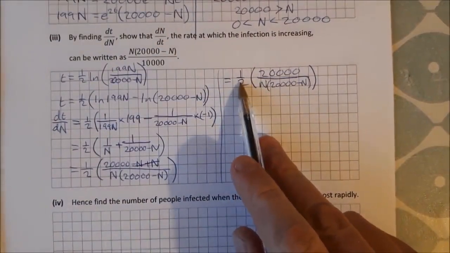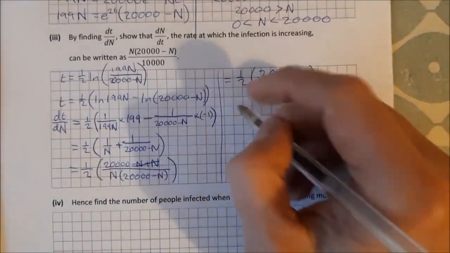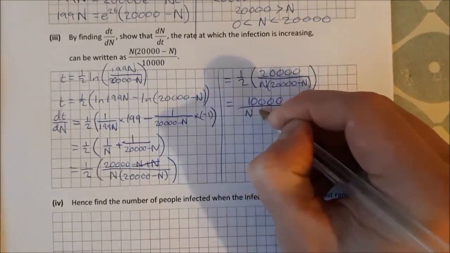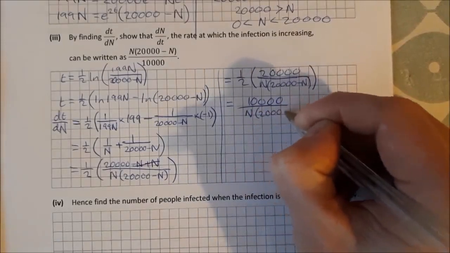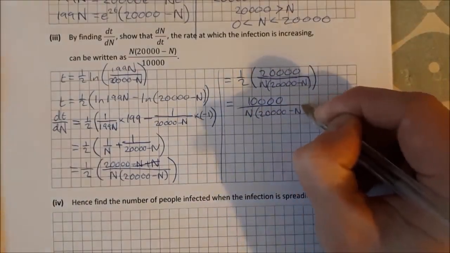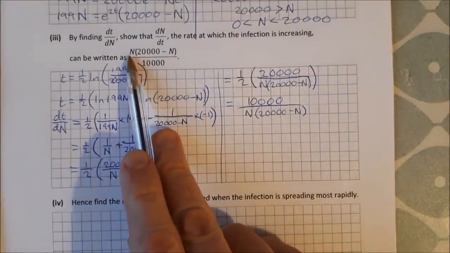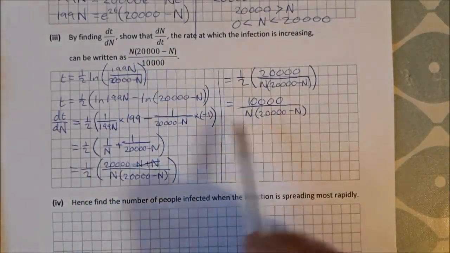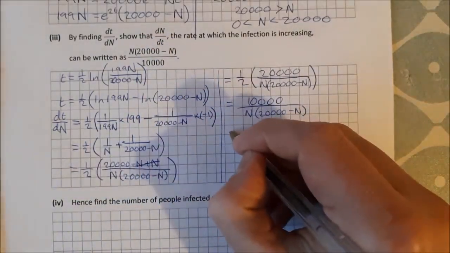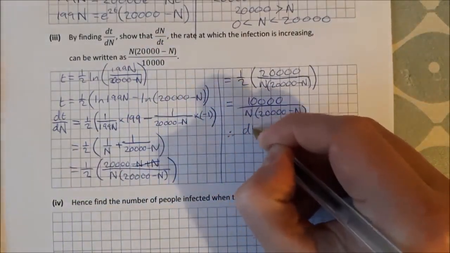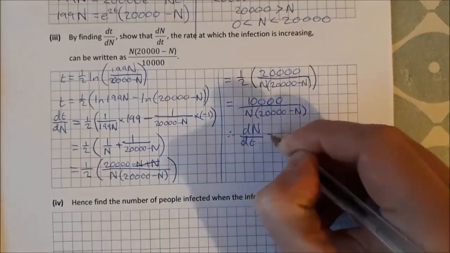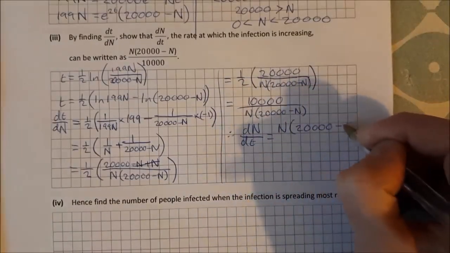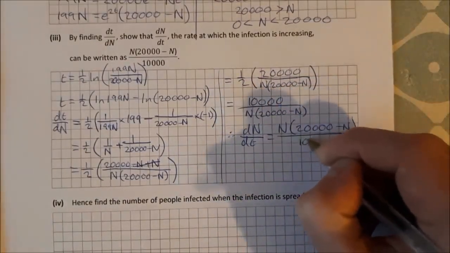Okay, so half of that is 10,000, so that's equal to 10,000 over n times 20,000 minus n. And I want n times 20,000 minus n over 10,000, which is that inverted, which is dn/dt. So therefore dn/dt is equal to n times 20,000 minus n over 10,000.